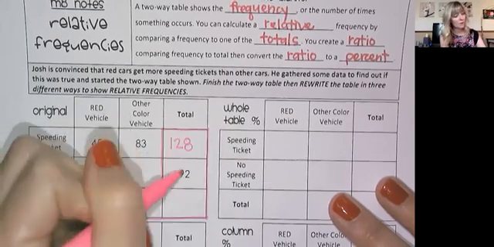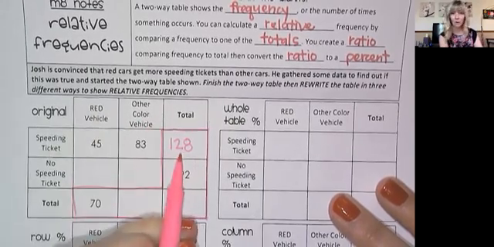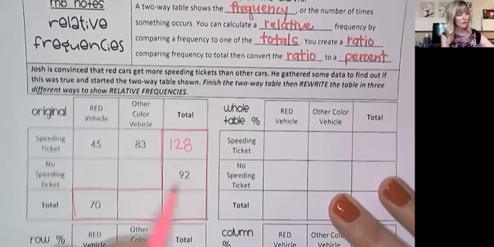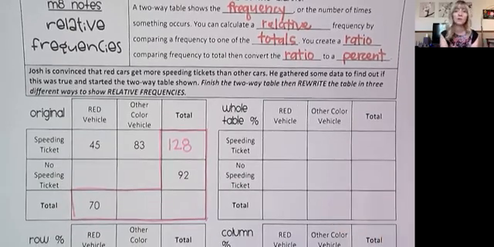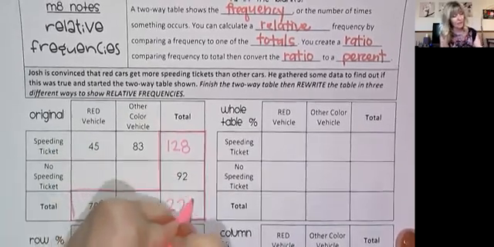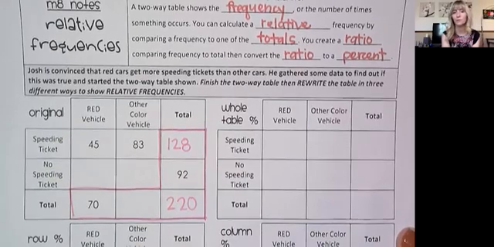Now this overall total here tells me 128 people got a speeding ticket, 92 of them didn't. So already I can tell, regardless of the color of their car, that more people that Josh surveyed got a speeding ticket than didn't. Now I can add those up, and then I find out 220 is the total participants in this. That's everyone. He asked 220 people.